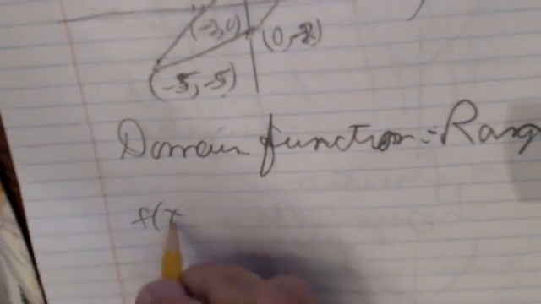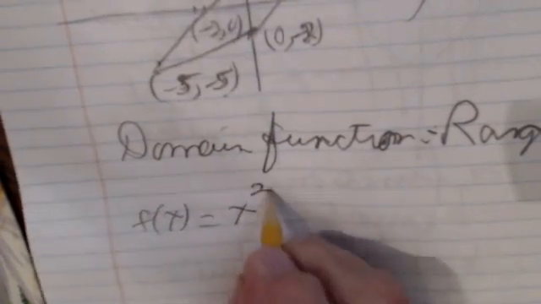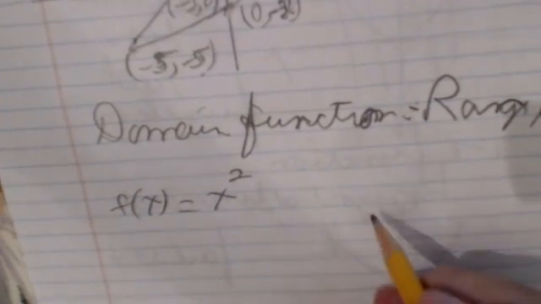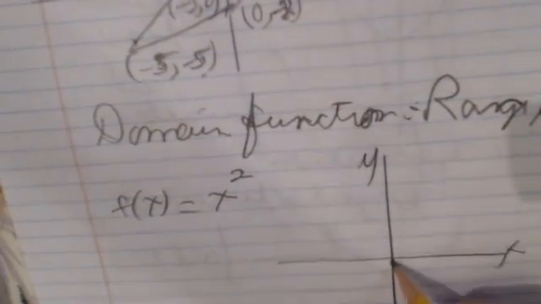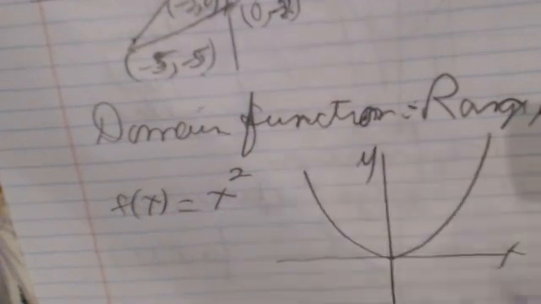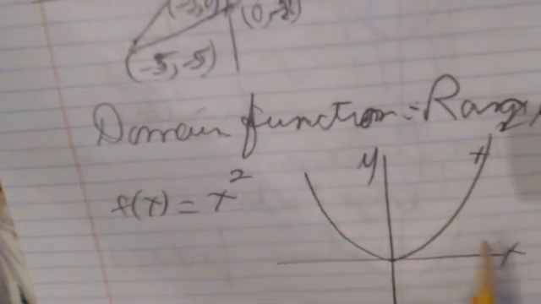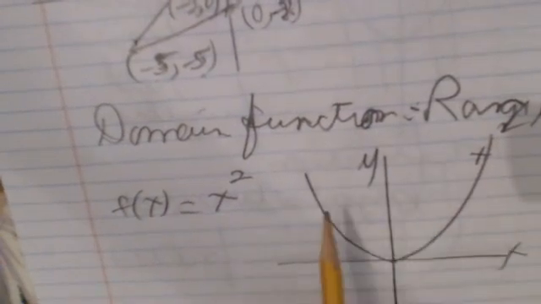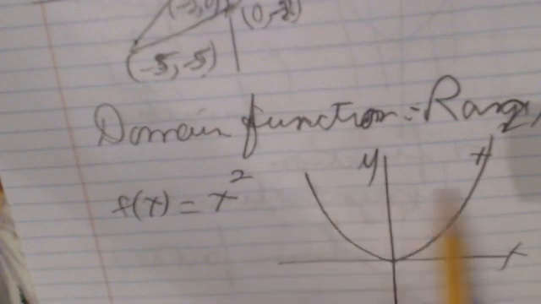If I tell you that f of x is equal to x squared, well, we already know that graph. We've done it many, many times, but let's put it over here and see what our problem is. The graph of x squared is our old friend, the parabola. But we've already shown that this thing fails the horizontal line test.